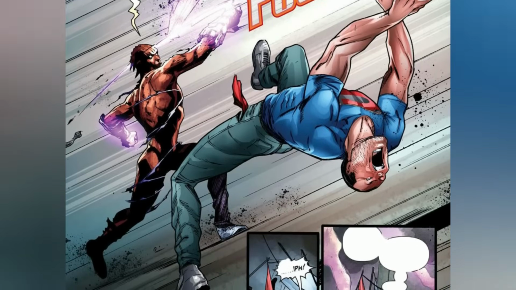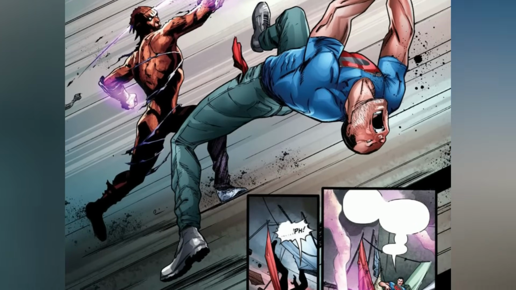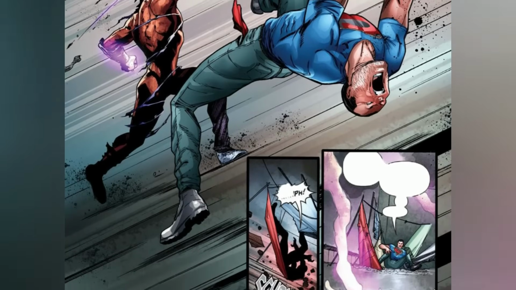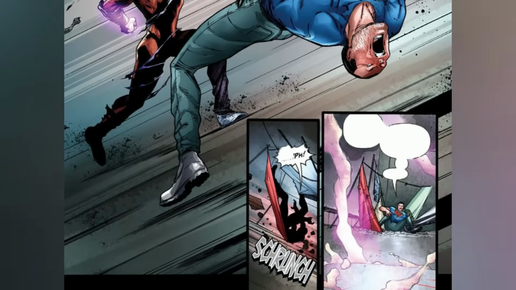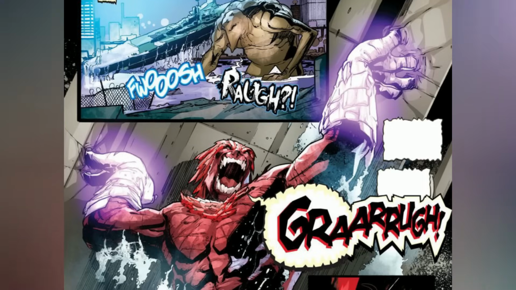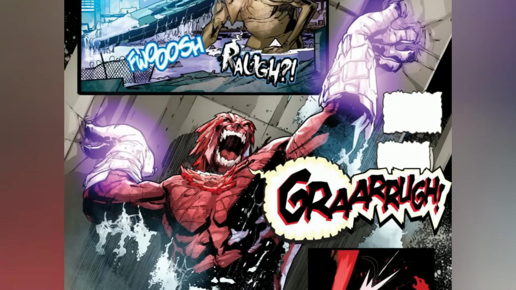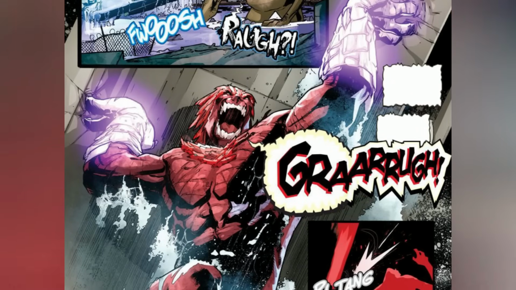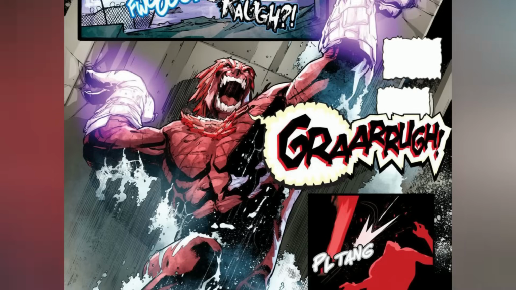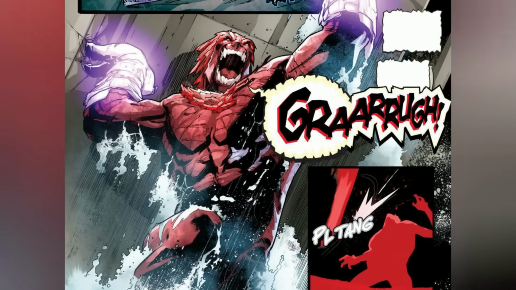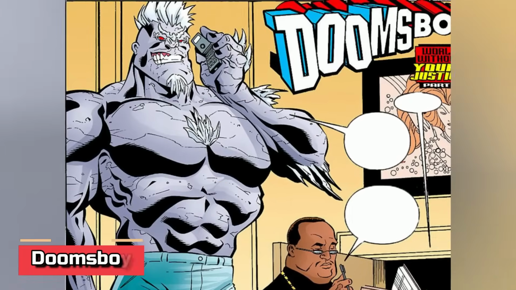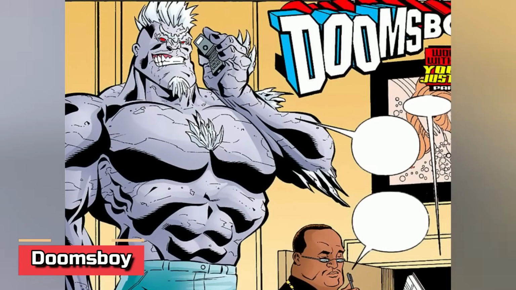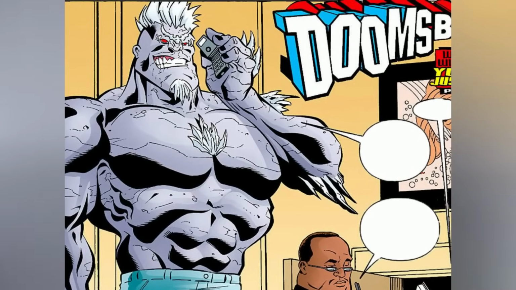Riser's role in the storyline often involves confrontations with Superman and other characters, as his newfound powers and aggression make him a powerful opponent, even though he is not inherently evil. The comic explores the challenges and conflicts arising from Riser's transformation into a Doomsday variant and how it affects the broader Convergence storyline.